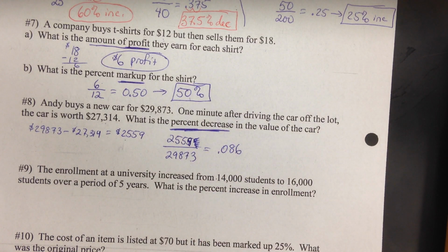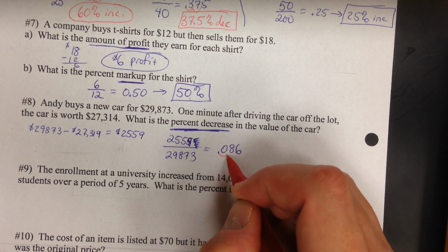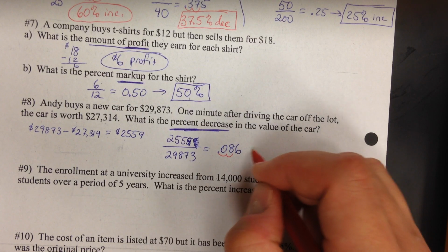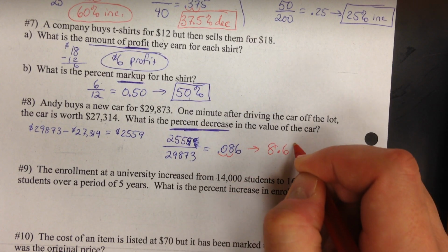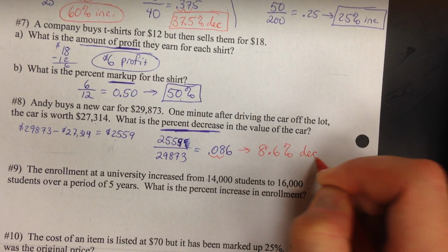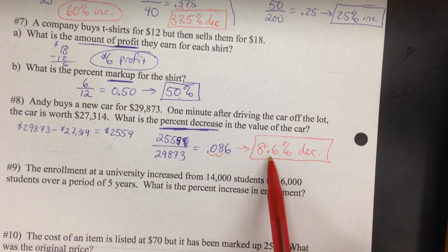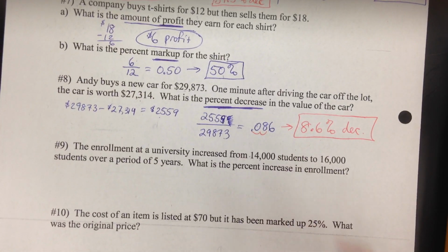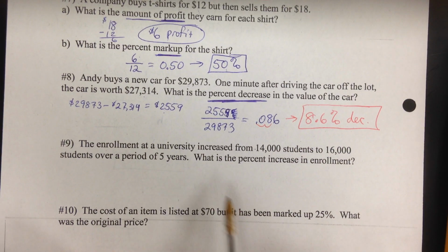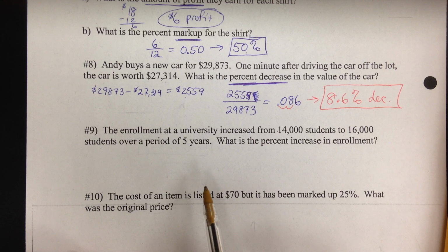Now, that's the decimal. The percentage is to shift 2 spaces to the right, and what we get is 8.6% decrease. So the second you drive your car off the lot, it loses about 8.6%. Okay, that's a lot. Don't crash your car immediately after you buy it.